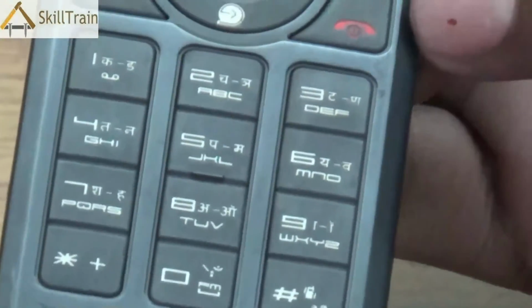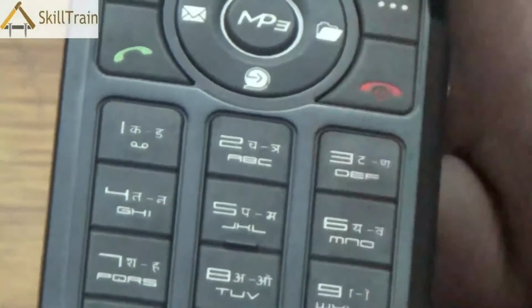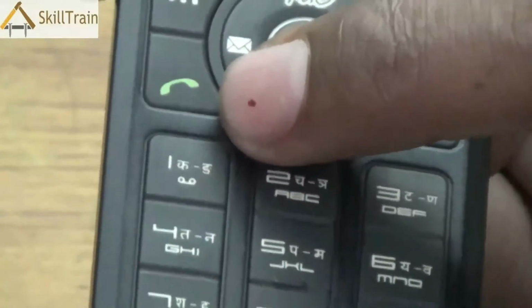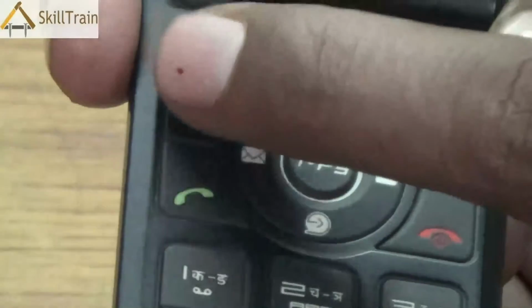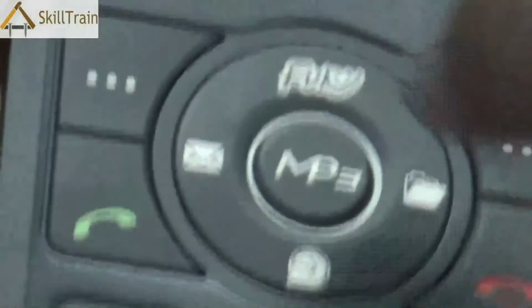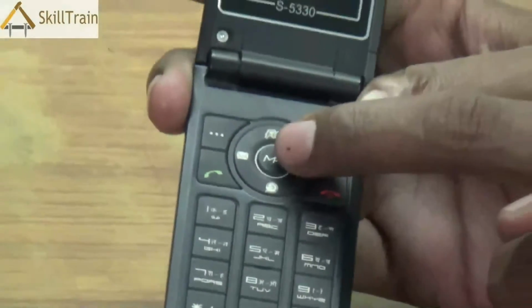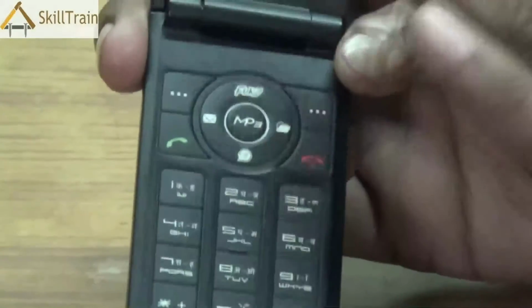Apart from that, you will see the red symbol, which is for switching on the mobile and for disconnecting calls. The green one is for placing calls or accepting calls. Apart from these, you will also be able to see some very simple tools in the center. So there are special keys that are used for opening emails or messages. For opening the folders, you'll see the folder sign there.